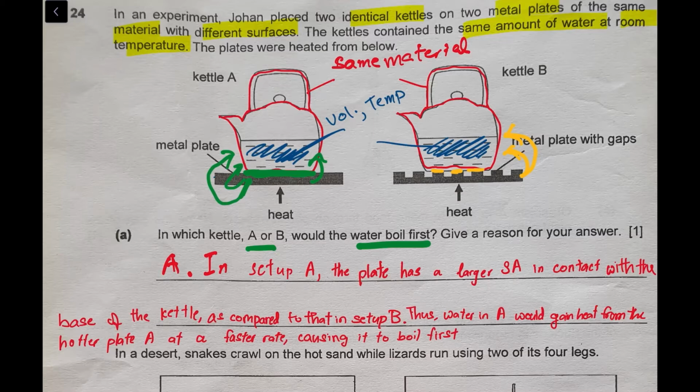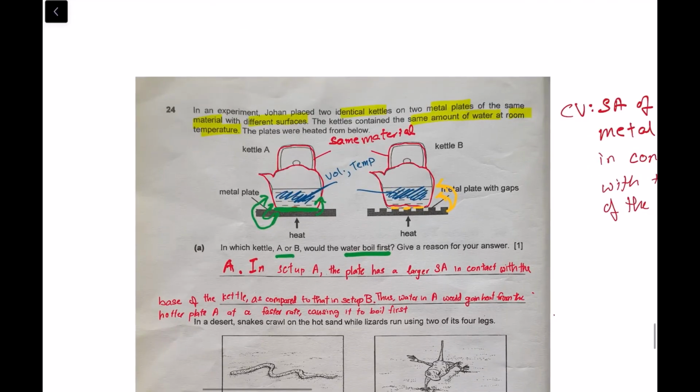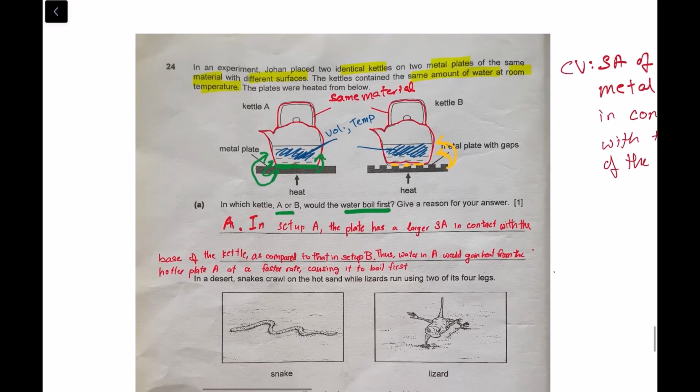The setup in kettle A, the water would boil first. So in setup A, the plate has a larger surface area. SA refers to surface area. So the plate has a larger surface area in contact with the base of the kettle as compared to that in setup B. Thus, water in A would gain heat from the hotter plate A at a faster rate, causing it to boil first. So that is for part A of this question.